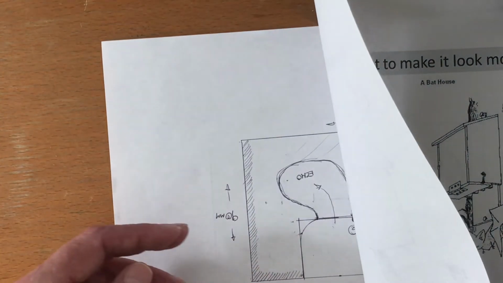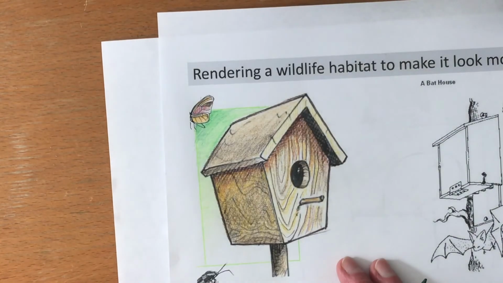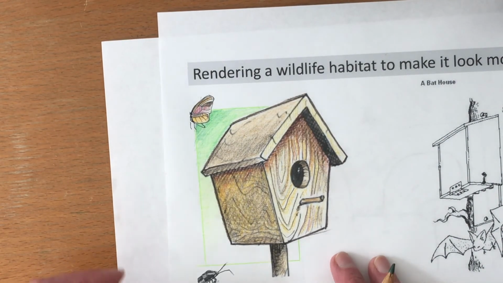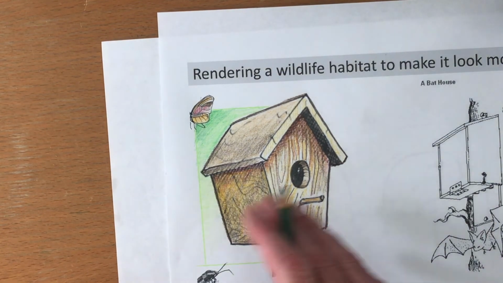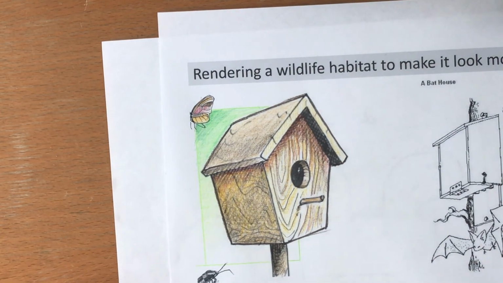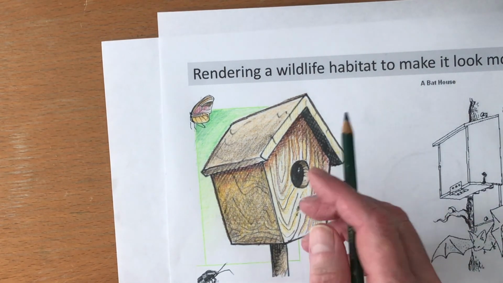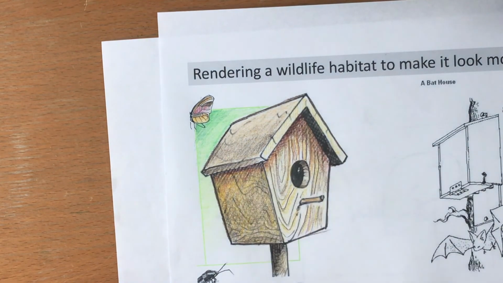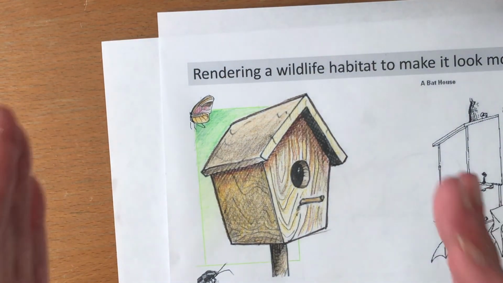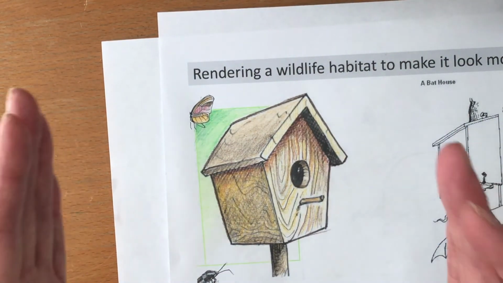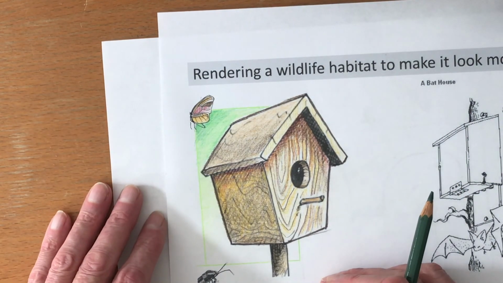And I don't think, oh no, I haven't got my bug hotel and my hedgehog home underneath here. But you can do lots of rendering, lots of shading, including the little black and white drawings of wildlife that I've put on there, and try to incorporate those into the background as best you can. And that is settling an image onto a page.